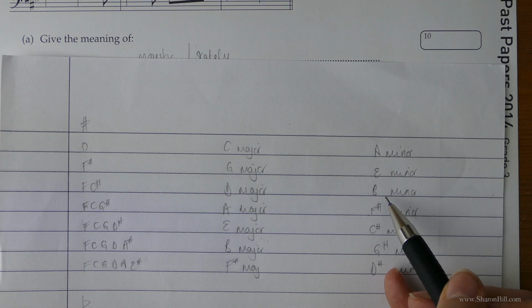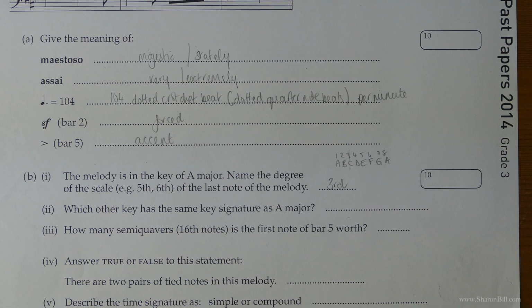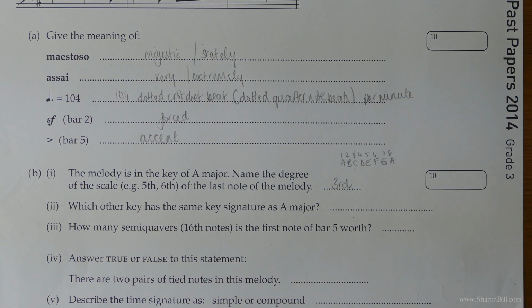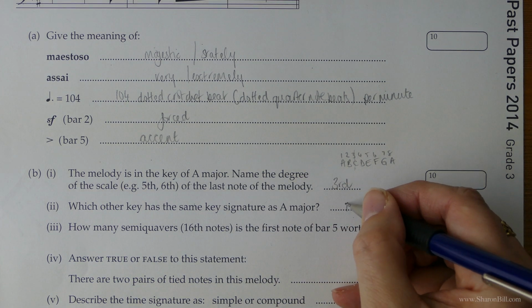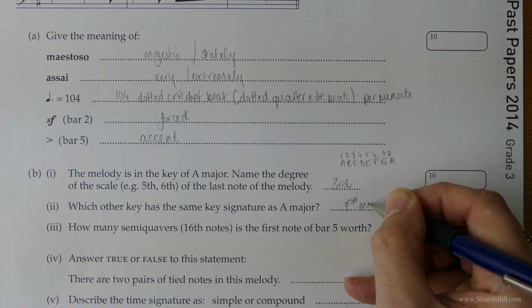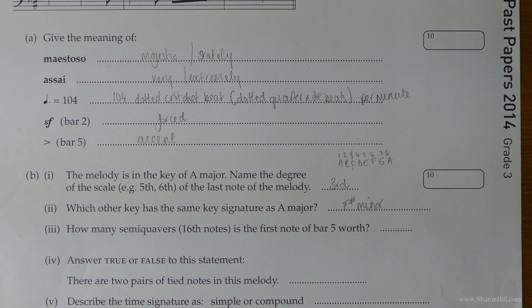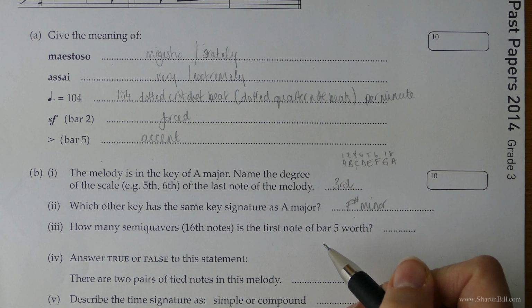If you're not sure how to do that, there's a video that I've done explaining how to do that, and you'll find the link to that in the cards and the description. However, it's enough for now to know that the related key to A major is F sharp minor. So they just need a little bit of revision there.